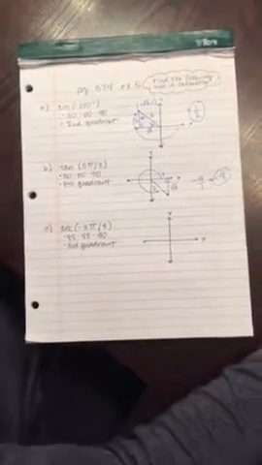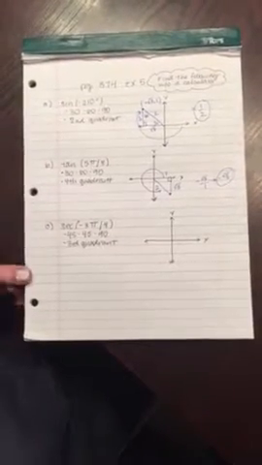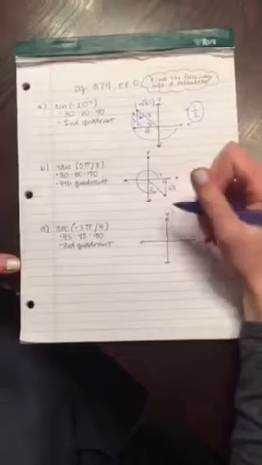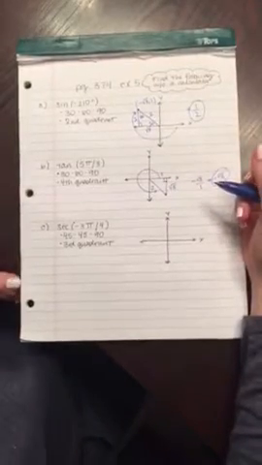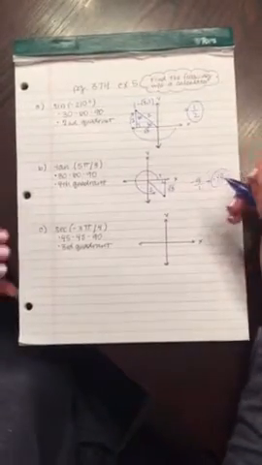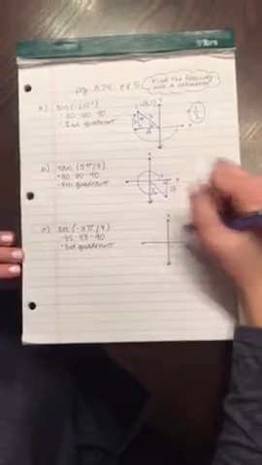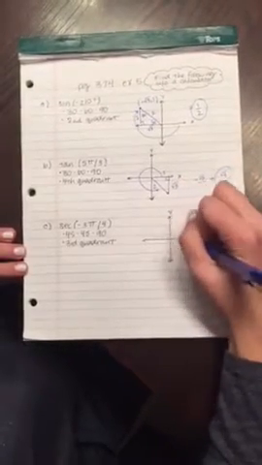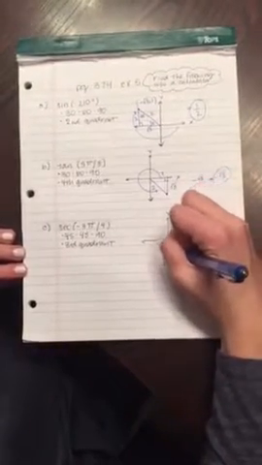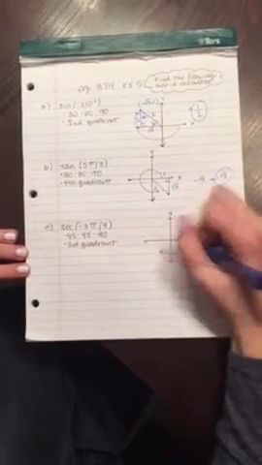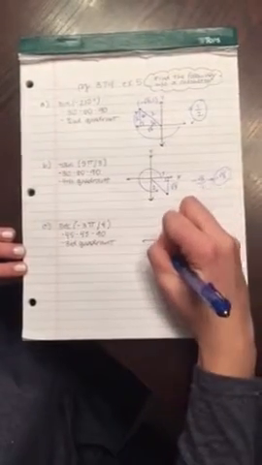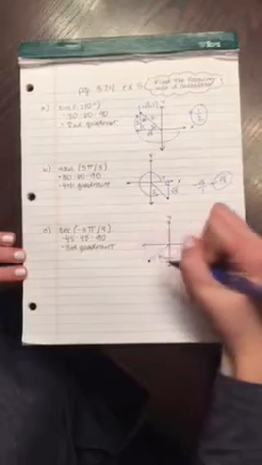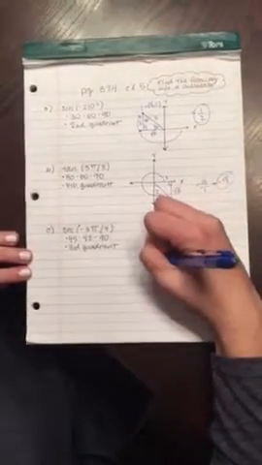For secant of negative 3 pi over 4, we know that it's a 45, 45, 90 triangle, and it's in the third quadrant. Since it's negative, we would go the opposite way. So that's the third quadrant. Make the point right there, and then connect that.